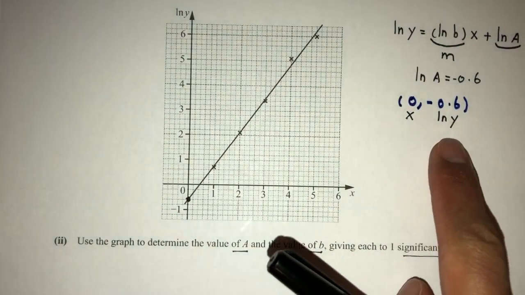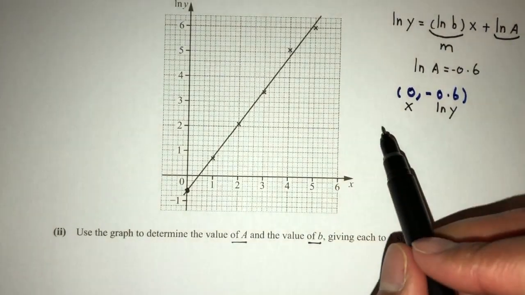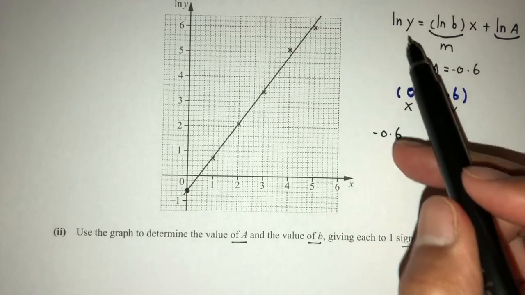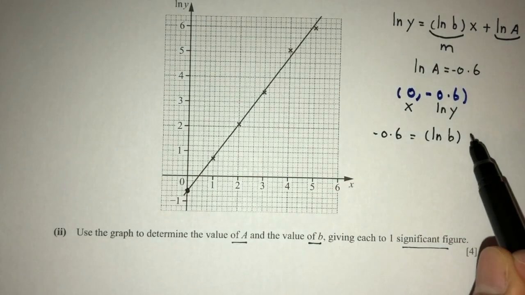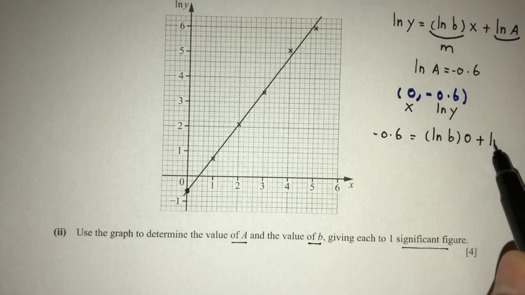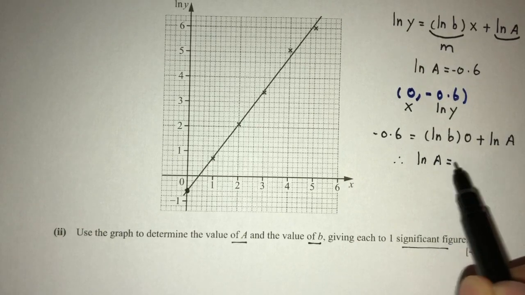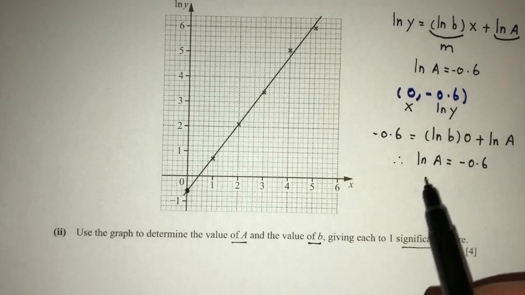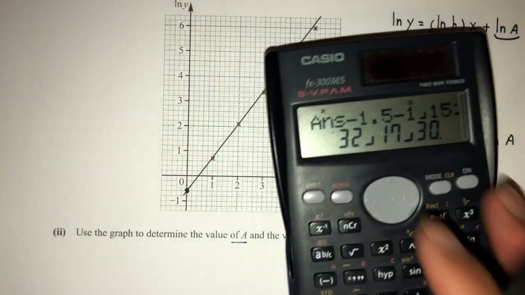Now let's replace these two values back in our main equation. You will have minus 0.6 equal to ln b times x, which is 0, plus ln a. So finally, ln a is going to be minus 0.6. So a will have to be exponential of minus 0.6.